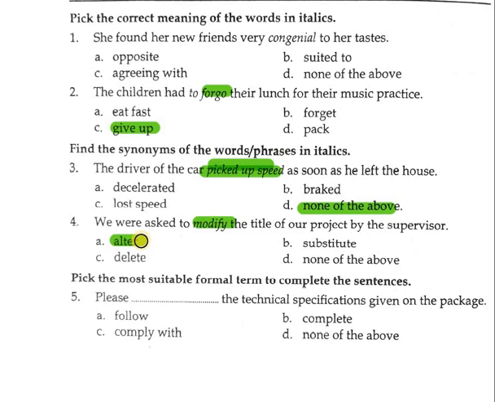അപ്പം മോഡിഫൈ എന്ന് വെച്ച് കഴിഞ്ഞാൽ അതിൻ്റെ അർത്ഥം എന്താണ്? ടു ഓൾട്ടർ ദ ഷേപ്പ് ഓഫ് സംതിങ്, ടു ഓൾട്ടർ, ടു ചേഞ്ച് എന്നൊക്കെയാണ് അർത്ഥം വരുന്നത്. So here the synonym of the word modify is alter. Pick up the most suitable formal term to complete the sentence. In this passage, we came across many formal terms. So now we have to pick up the most suitable formal term to complete the sentence.